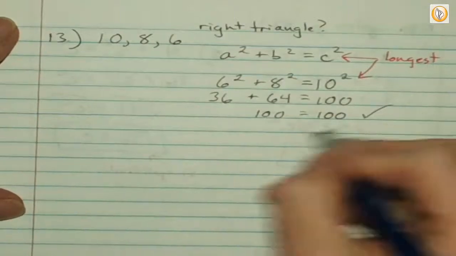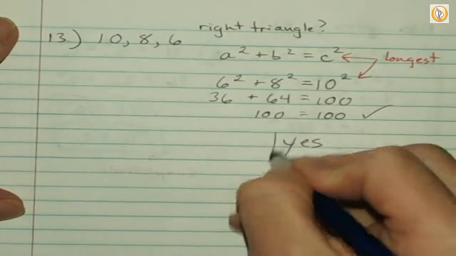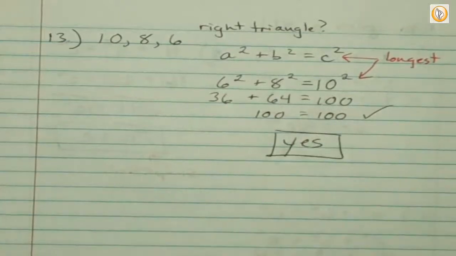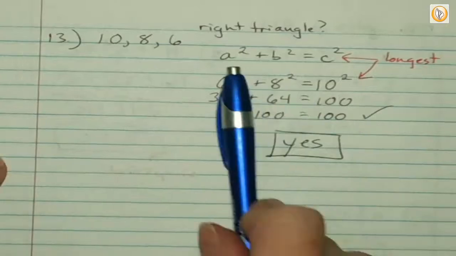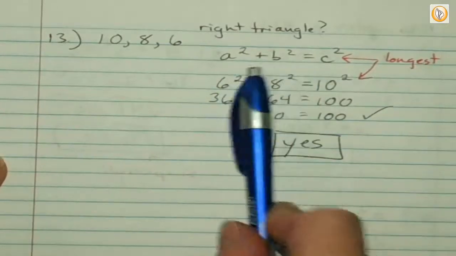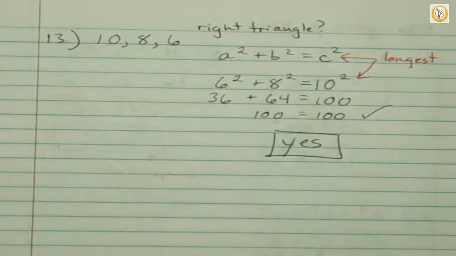Yes, so this is a right triangle. If they don't equal each other, then it is not a right triangle, because this only works for a right triangle. It can still be a triangle, it's just not a right one. Absolutely. All right. Do we understand how to do that section?